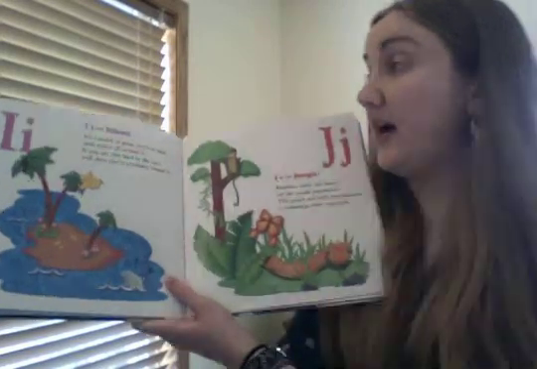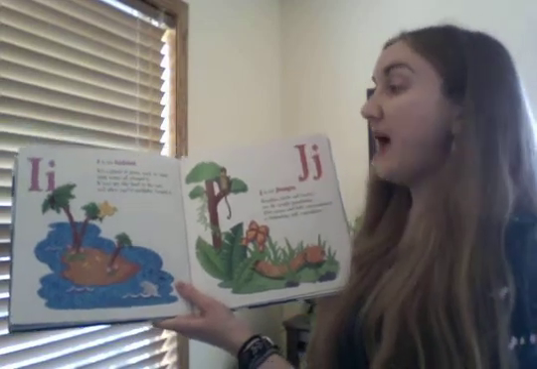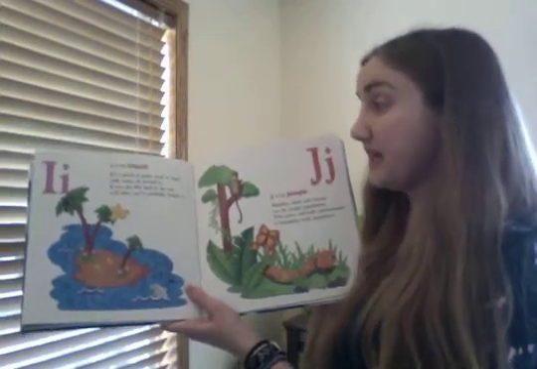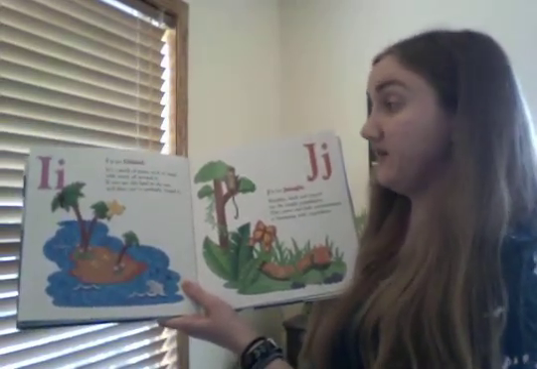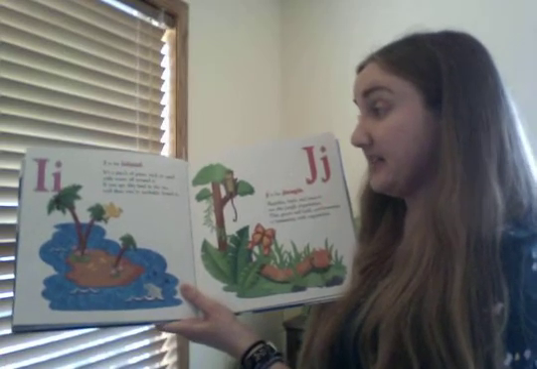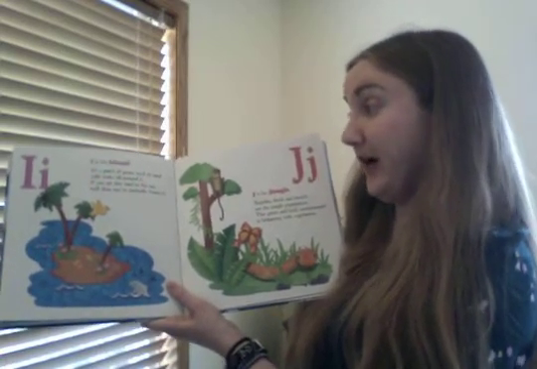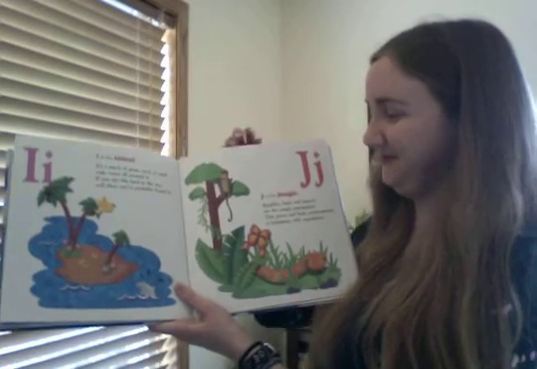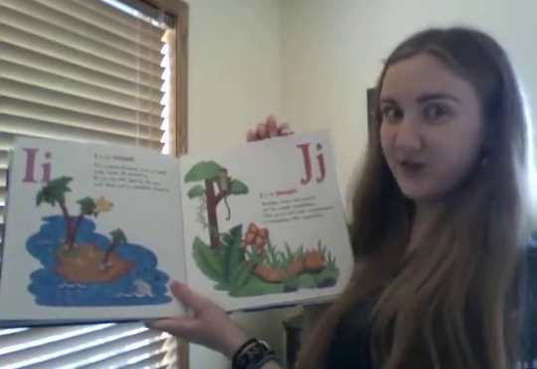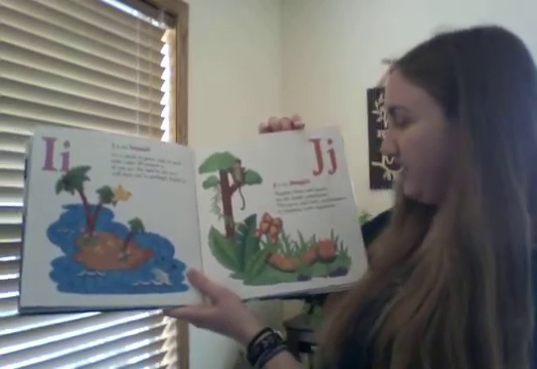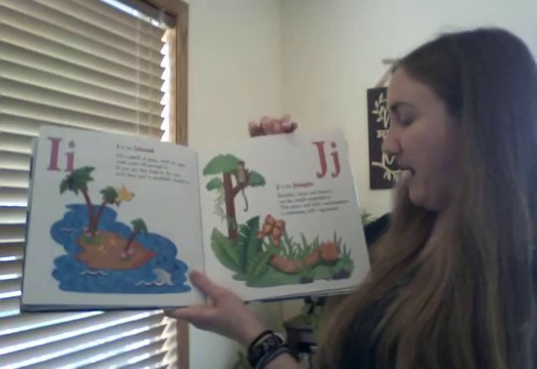I is for island. It's a patch of grass, rock, or sand with water all around it. If you spy this land in the sea, well, you've probably found it. J is for jungle. Reptiles, birds, and insects are the jungle population.